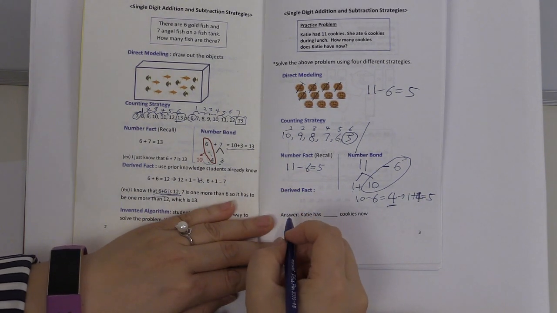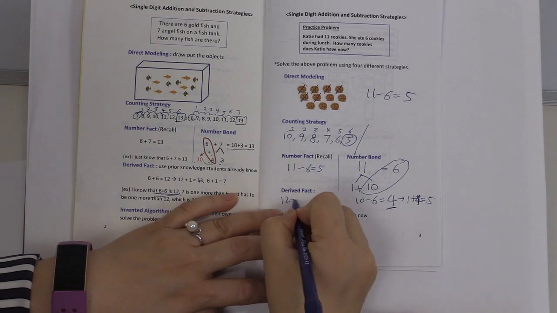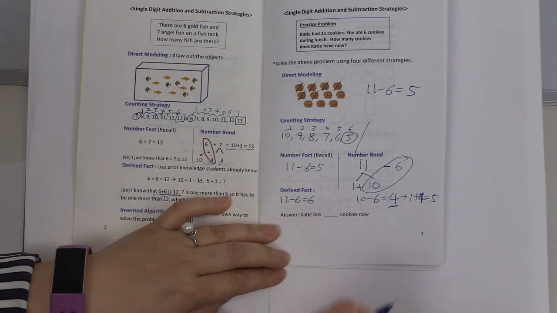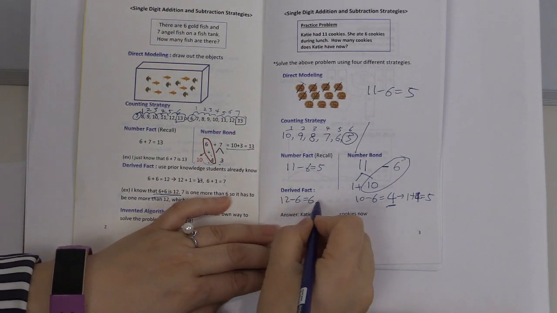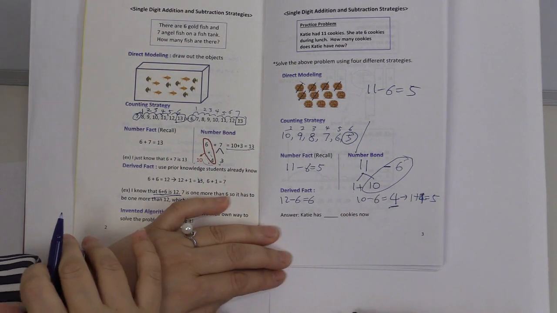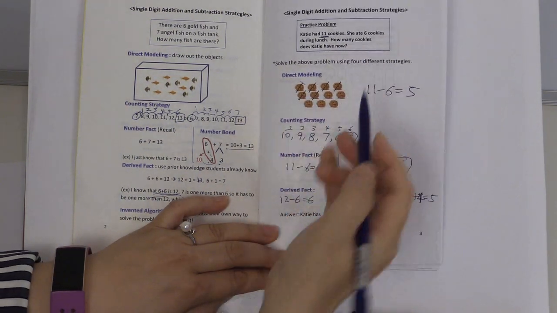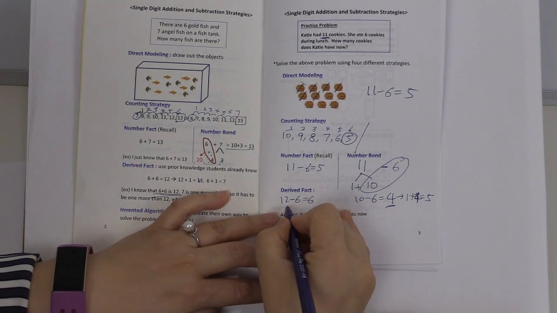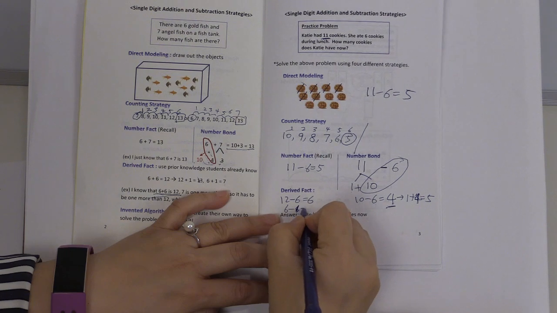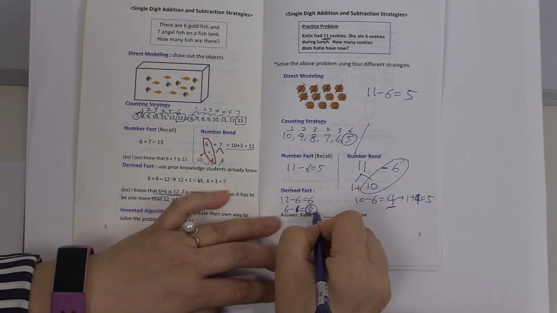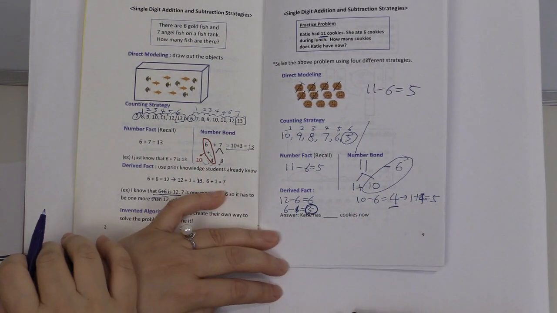11 minus 6, I want to do it, but I know that 12 minus 6 is 6. Double, or 6 plus 6 is 12. So I know that 12 minus 6 is 6. But this is not my answer. Why is that? Because I'm starting with 11 cookies, not 12 cookies. But I have one more in here, so I have to subtract 1 from here. So my answer is 5.